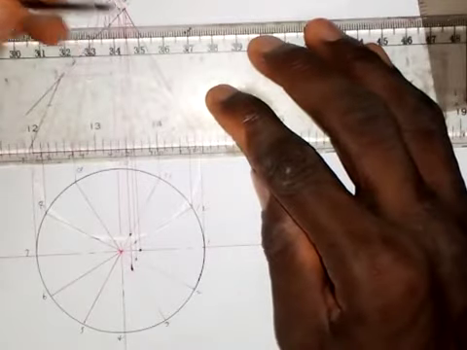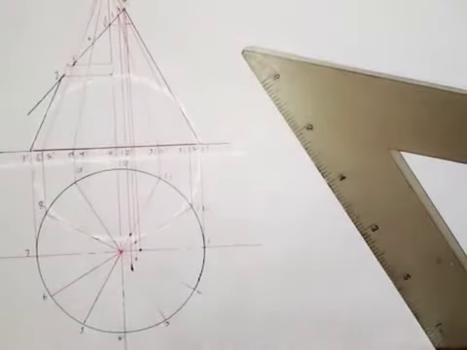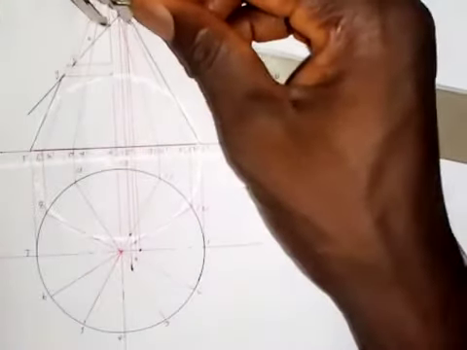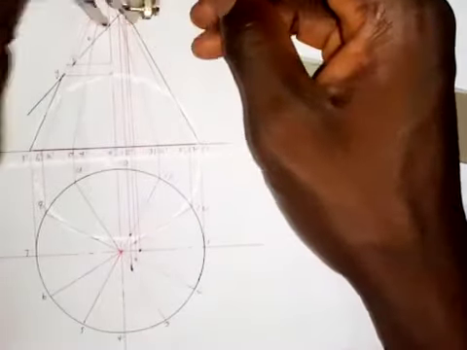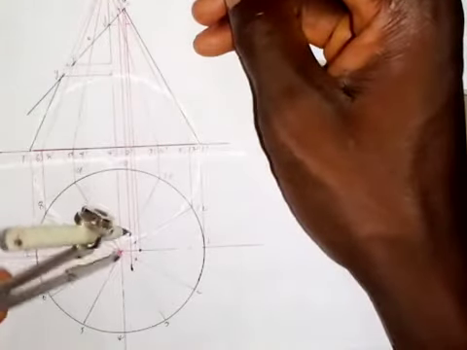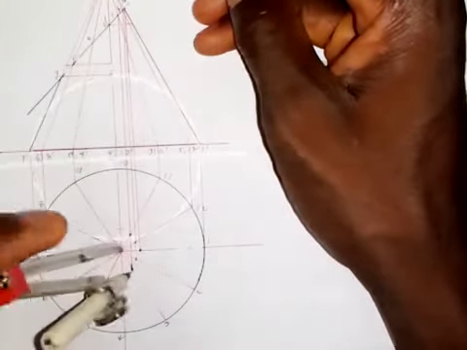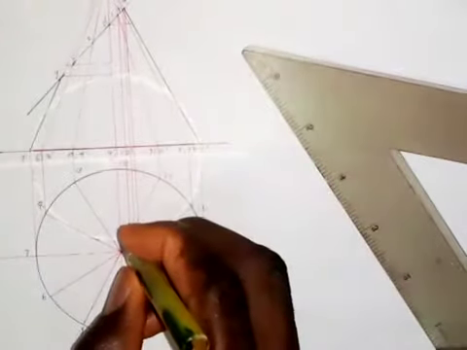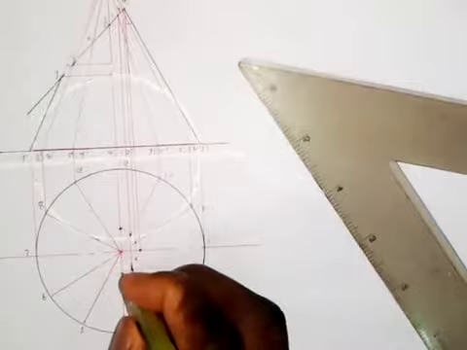So you draw a horizontal line to this side, and then with your compass take this distance, from here to here. Put it at this point at the center here, and you make an arc here and then you make an arc here. So this is for 10 and this is for 4.